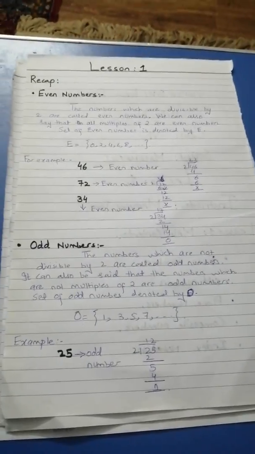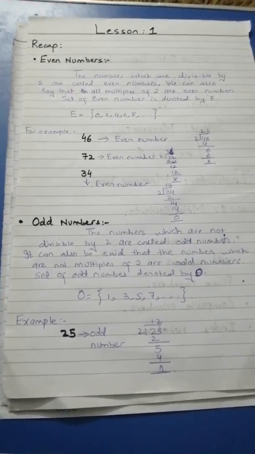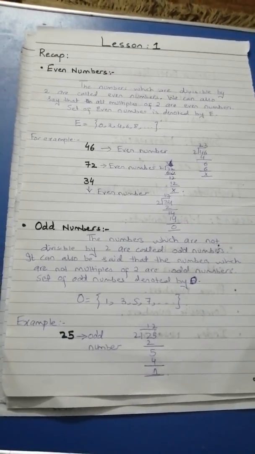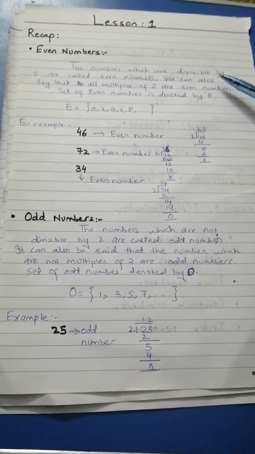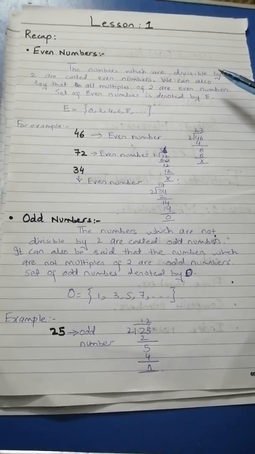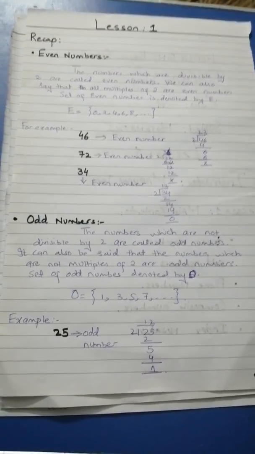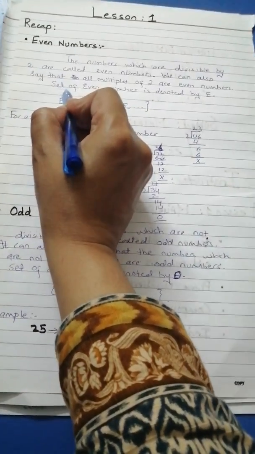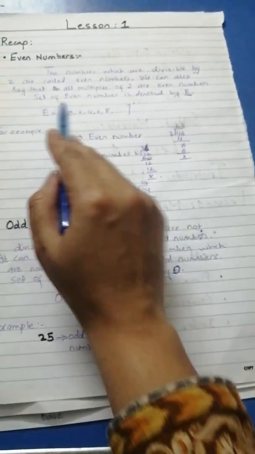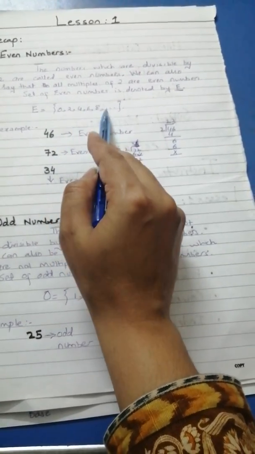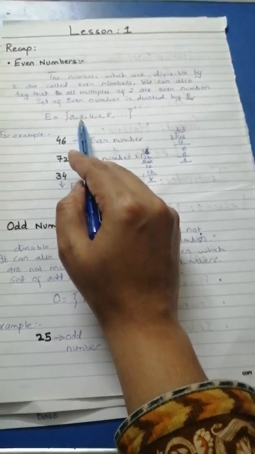You know that a number which is divisible by 2 is called an even number, and a number which is not divisible by 2 is an odd number. Even numbers are the numbers which are divisible by 2. We can also say that all multiples of 2 are even numbers, and the set of even numbers is denoted by E. You should remember the set of even numbers is denoted by E, and the set is 0, 2, 4, 6, 8 and so on. You should know that 0 is also an even number.